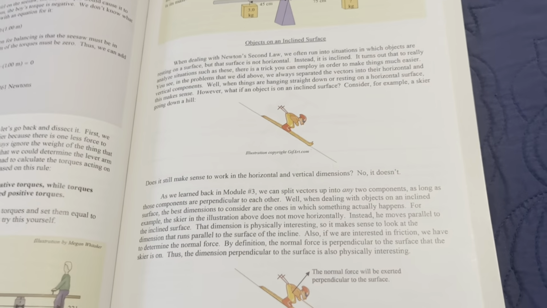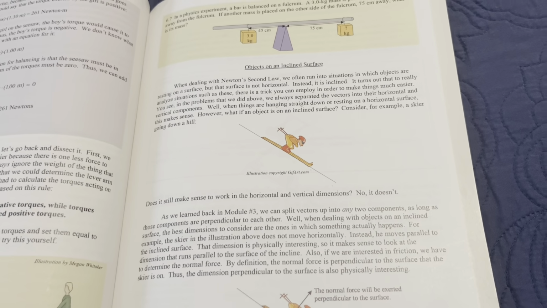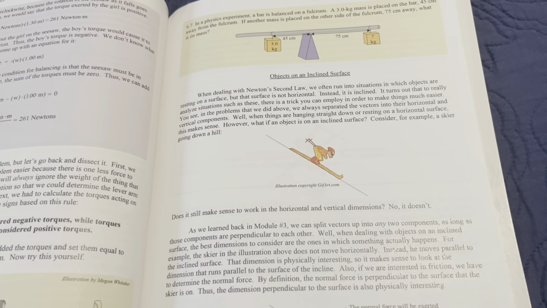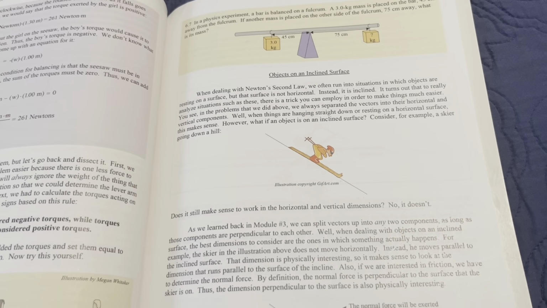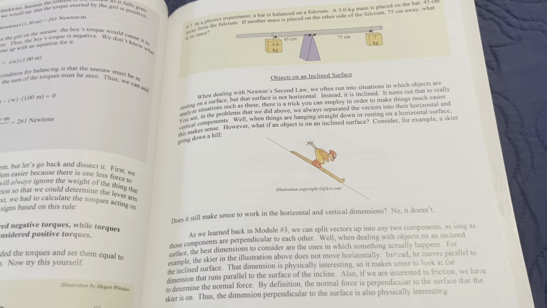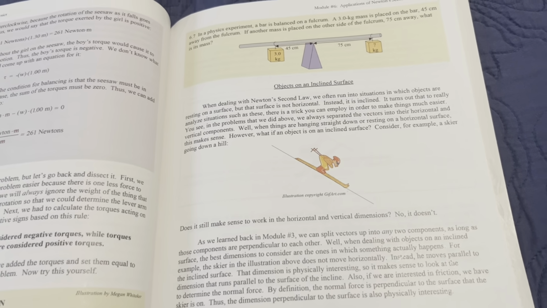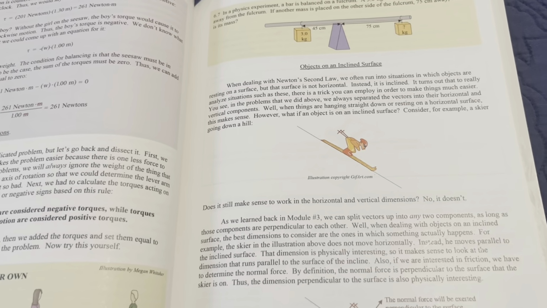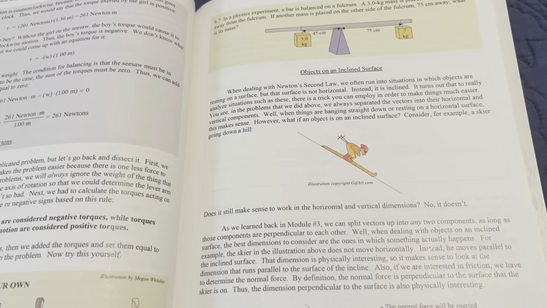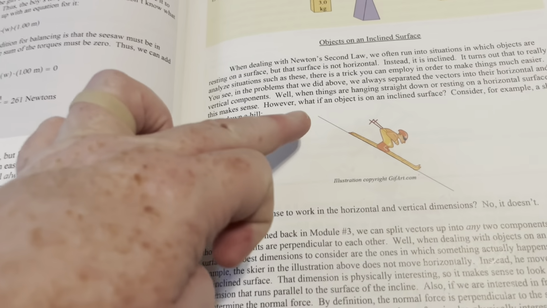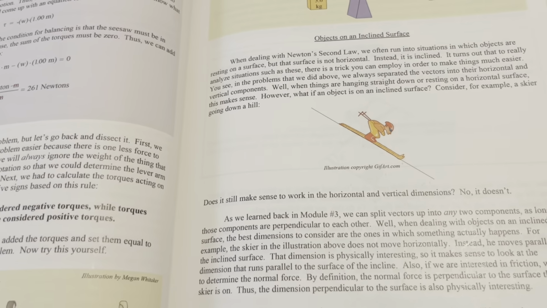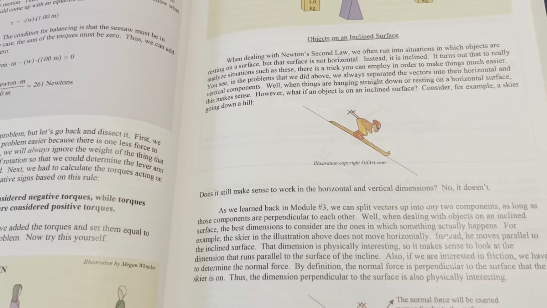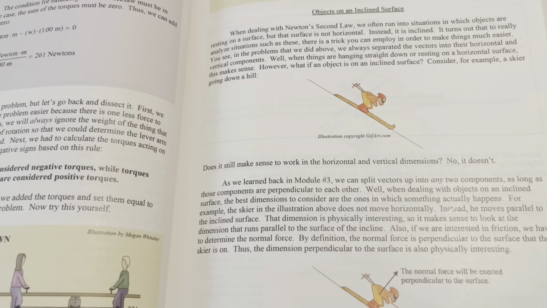All right, so now we're moving into objects on an inclined surface, right? So in the past, when dealing with Newton's second law, we were talking about situations that were resting on a surface and that surface was horizontal. But here, we're going to be talking about problems in which the objects are resting on a surface, but it's not horizontal. So instead, it's inclined, right? Like think of a skier. It's pretty easy to analyze these situations because there's a trick that makes it easier.